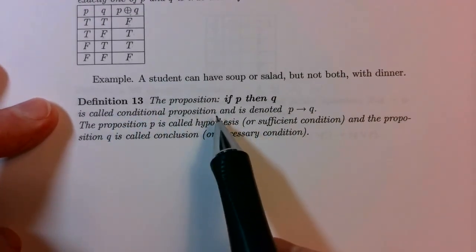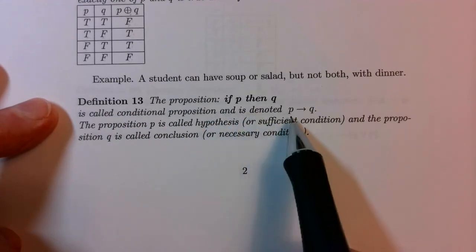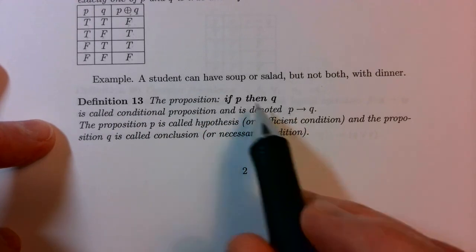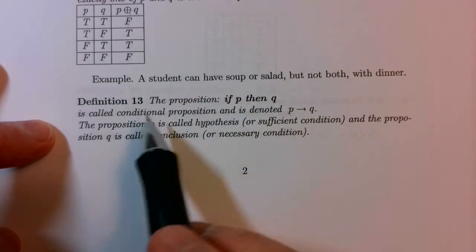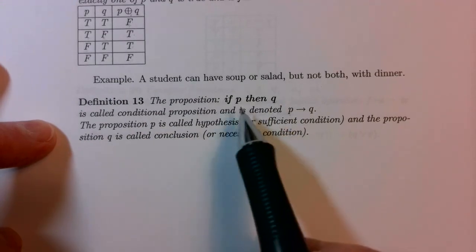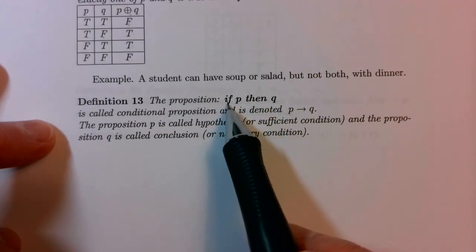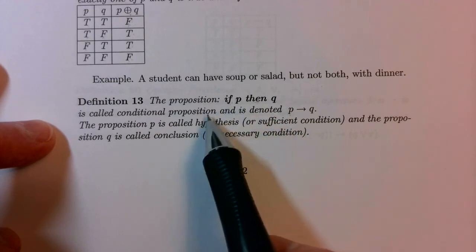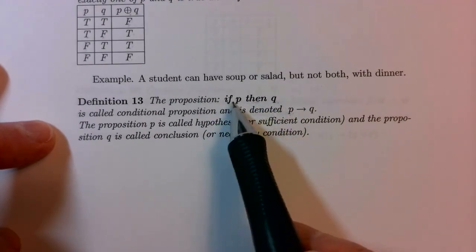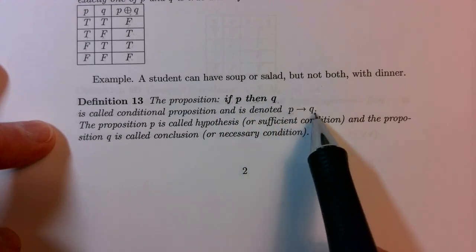The next operation is conditional proposition. Again, two propositions are given, P and Q, and then you form a new proposition by putting these connectives. If P, then Q. Symbolically, this is denoted this way: P, right arrow, Q.